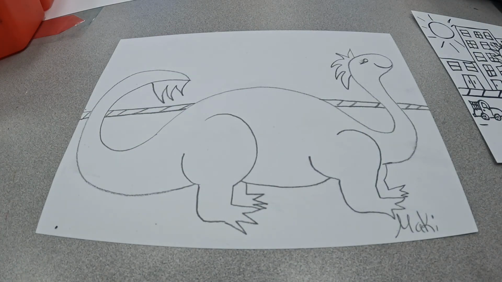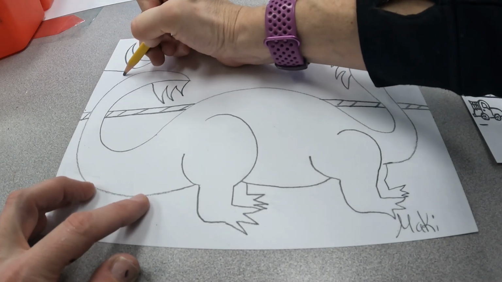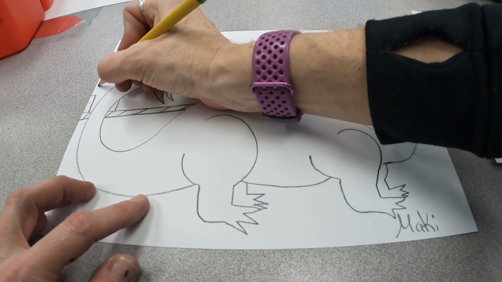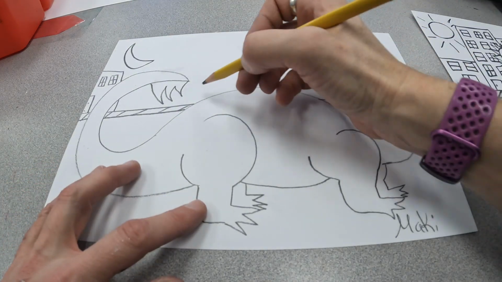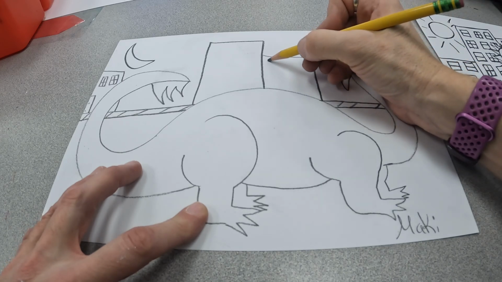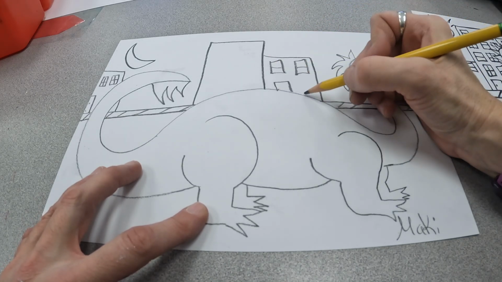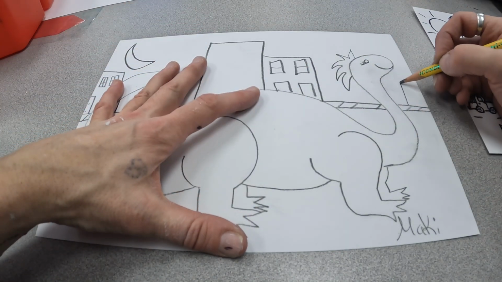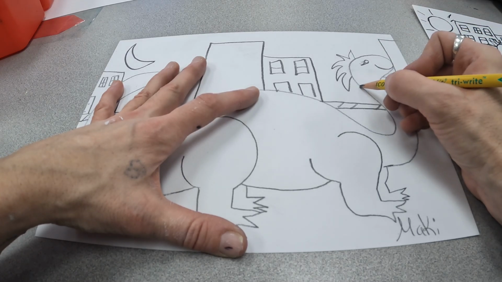Now, if I'm drawing it at night, I could add a moon, and I can add some buildings. And if my buildings, again, are going behind, I'm going to see those shapes of the building, but they'll just go behind. Here I could have another couple buildings. And I'm going to draw a couple more windows, but I will do that part in speed time. So I'm going to put couple buildings back here behind my dinosaur.